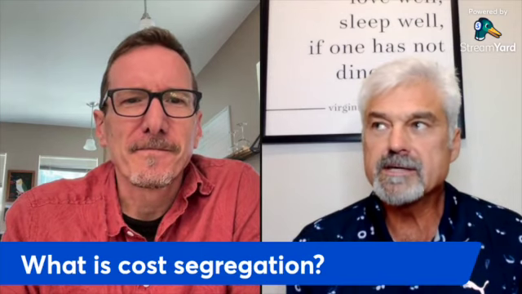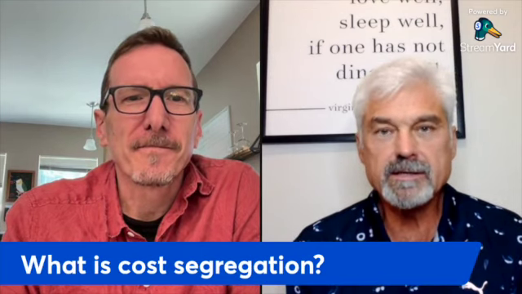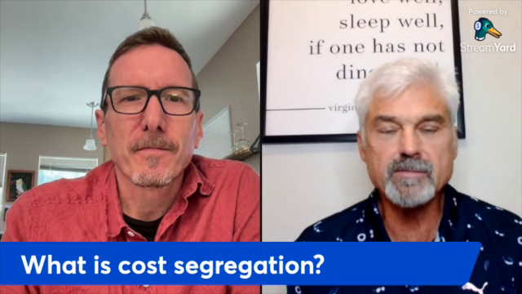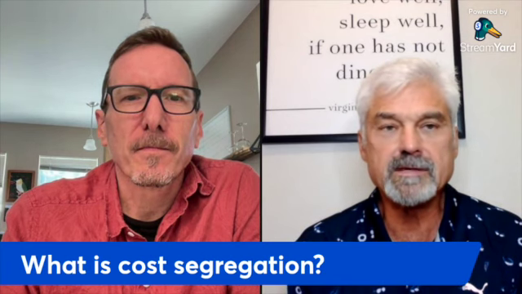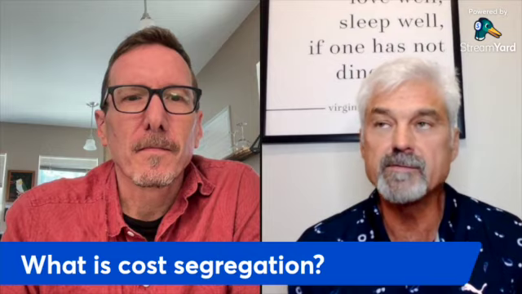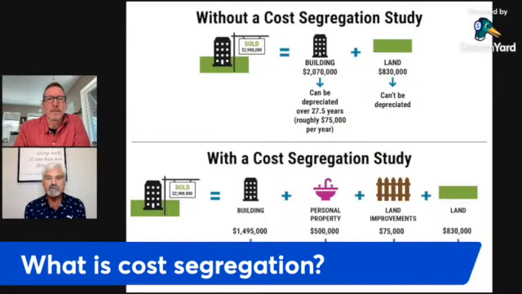So let's get right into it because people are asking the question, what is cost segregation? Cost segregation deals with depreciation expense on commercial buildings, and that's tied to what you paid for it. A study segregates personal property and land improvements, which have a different class life or depreciable life than the building.